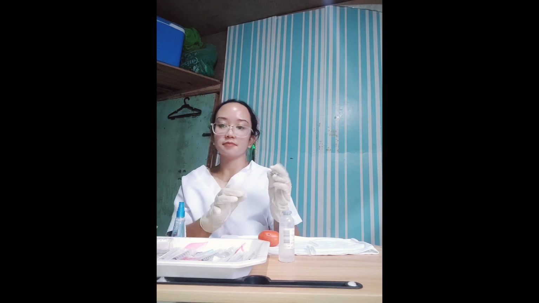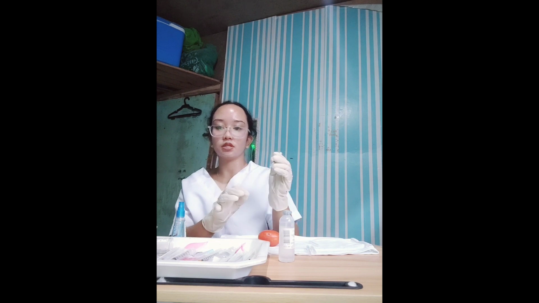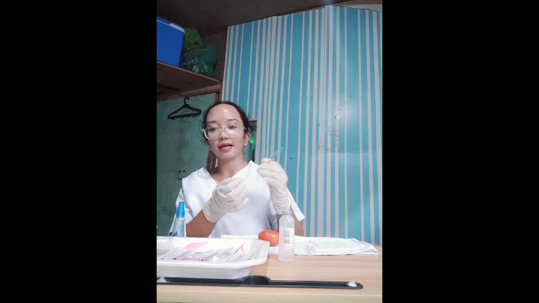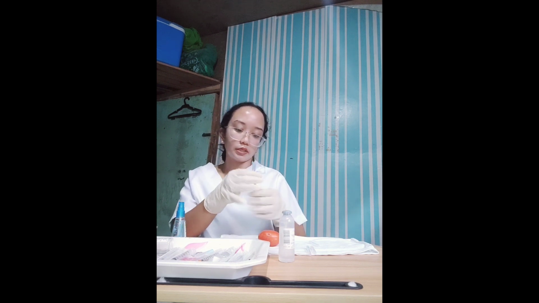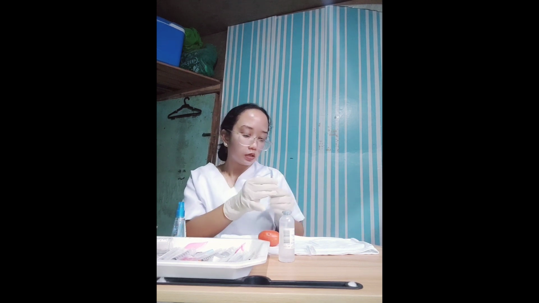So we will grasp the syringe in our dominant hand, close to the hub, holding it between forefinger and thumb. So the possibility of the medication entering the subcutaneous tissues increases when using an angle greater than 10 to 15 degrees.